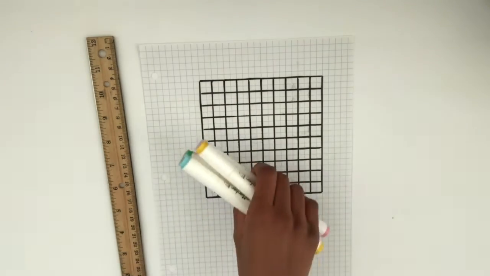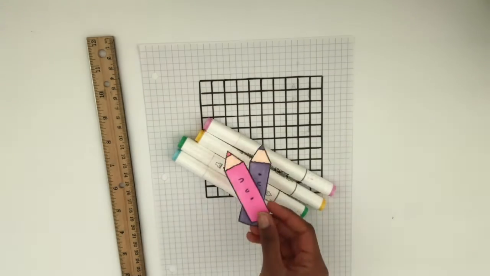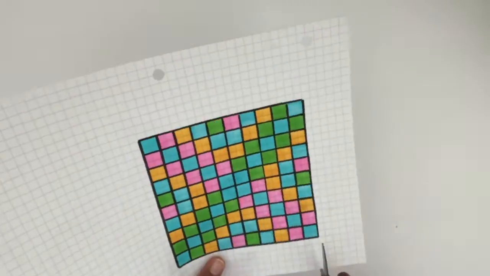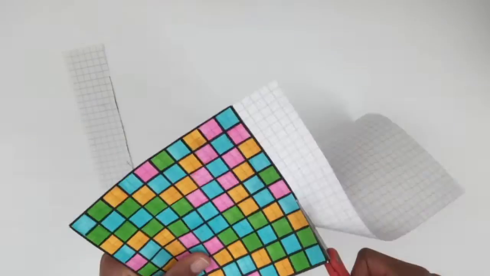Now the fun part. Using your colored markers or pencils, make any design or pattern you'd like. Now that you have it colored, it's time to cut it out.